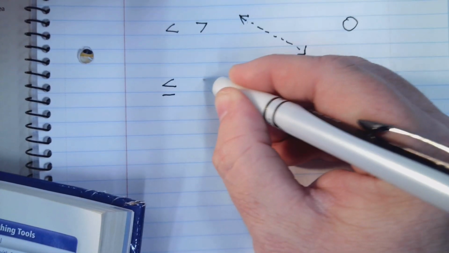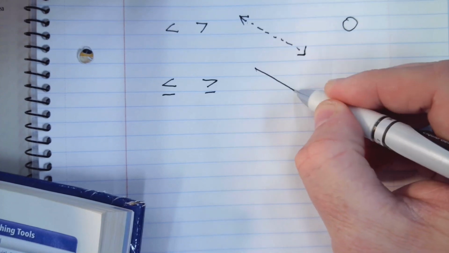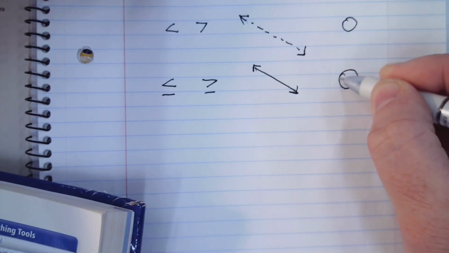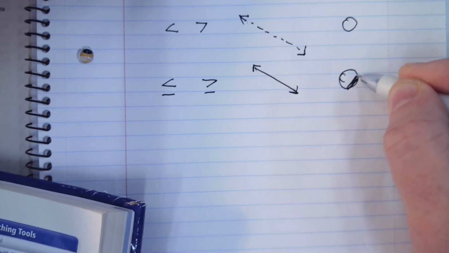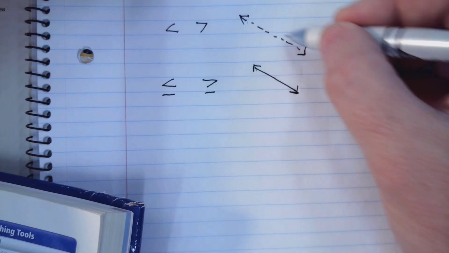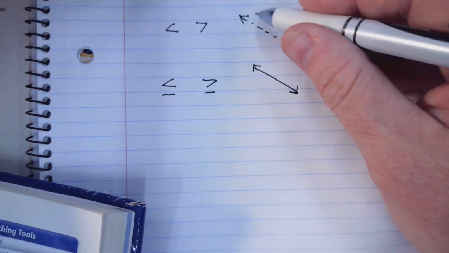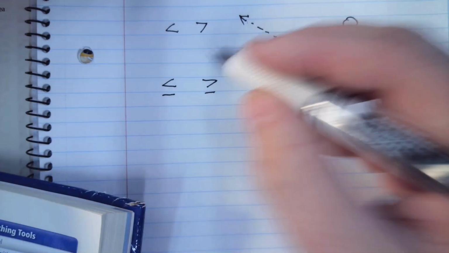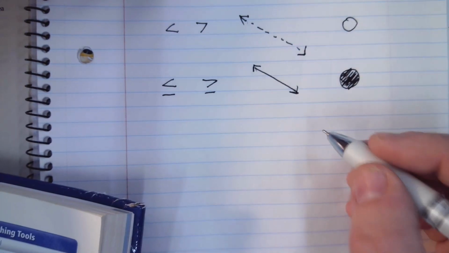This symbol and this symbol is going to be a solid line, or it's going to be a filled in circle, right? This means included, this means not included. Whatever's on the dotted line, whatever's the circle is not included. Only to the shaded side or the unshaded side.